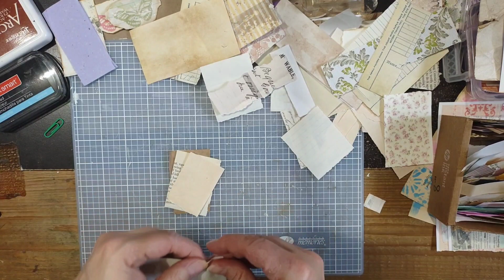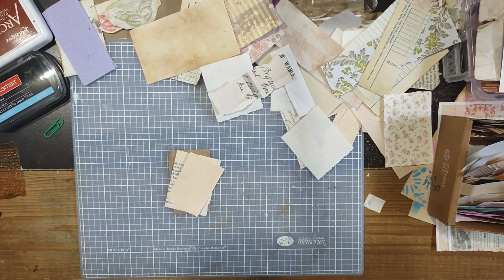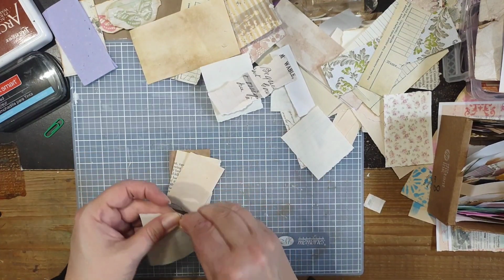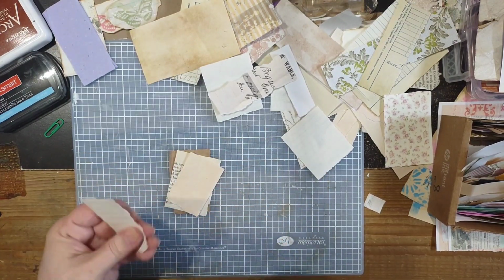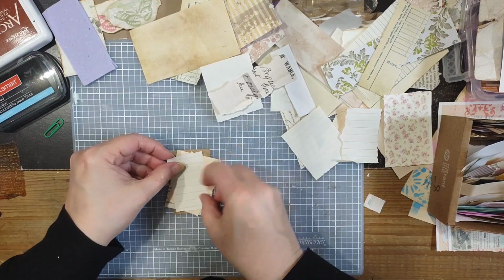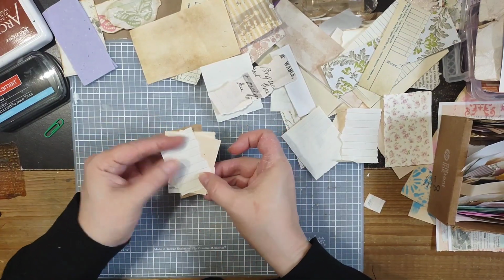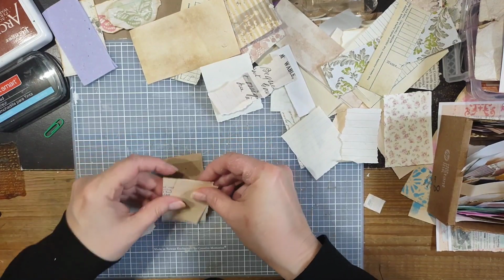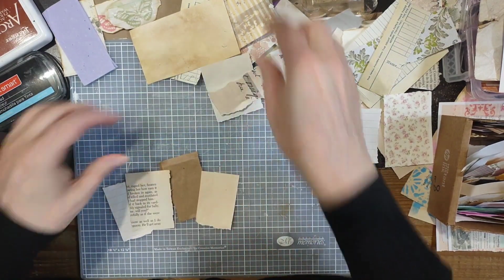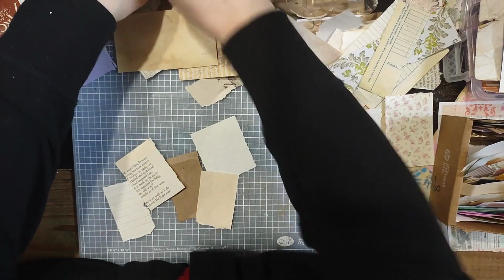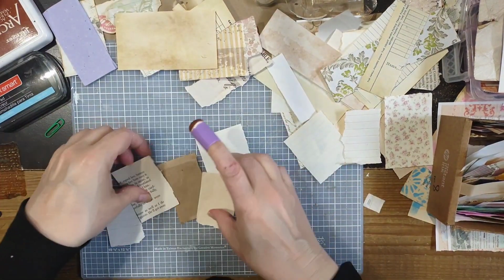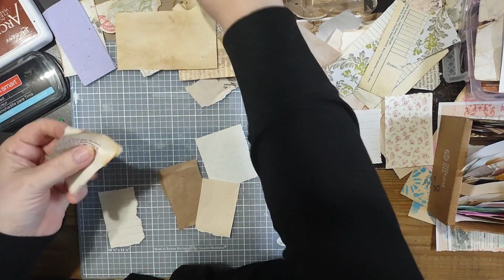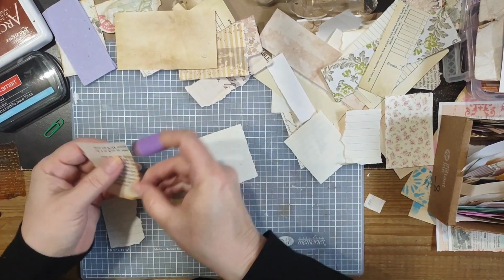In this case, we gotta rip off some of that. And in this case, I think I want it longer. Like that. Okay, so this one is pretty neutral. So again, we're going to go through and darken up all the edges. And I'm not neating this up because I want it to look rough.